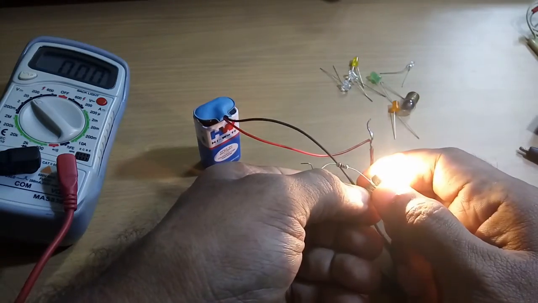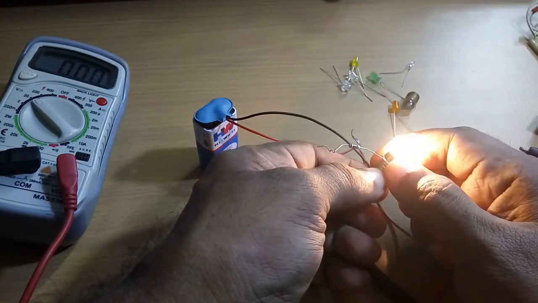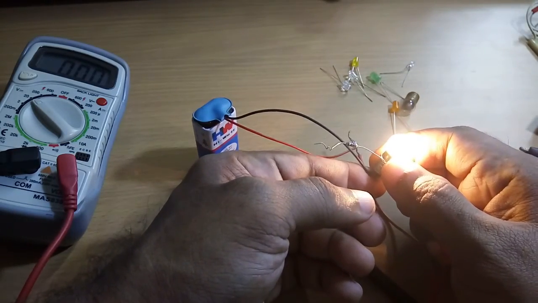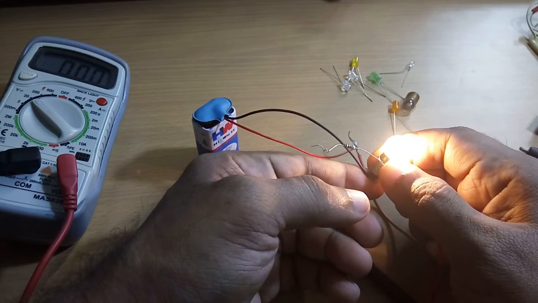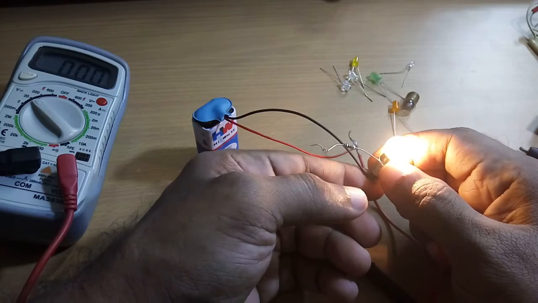So this is how the current is passing through the conductor, and it is showing the heat and light. It's called Joule heating.